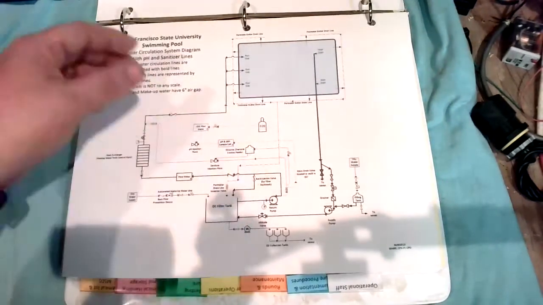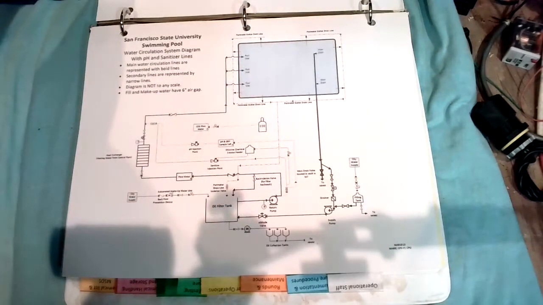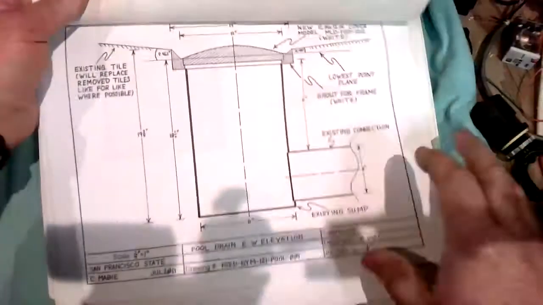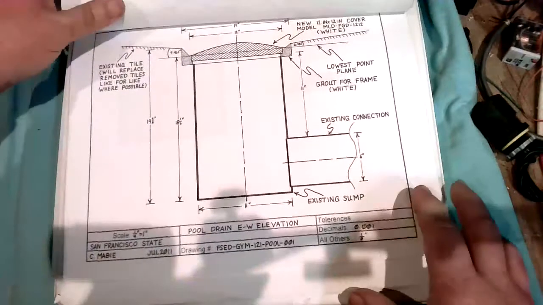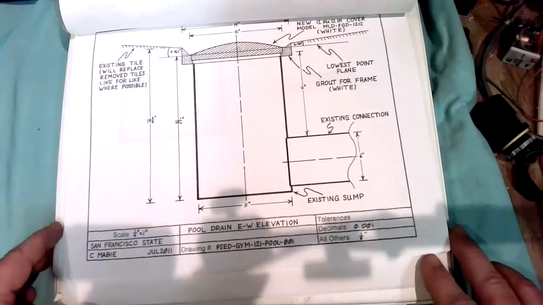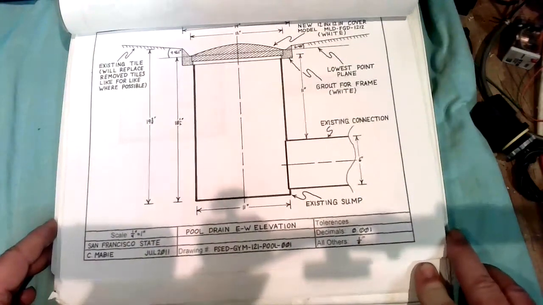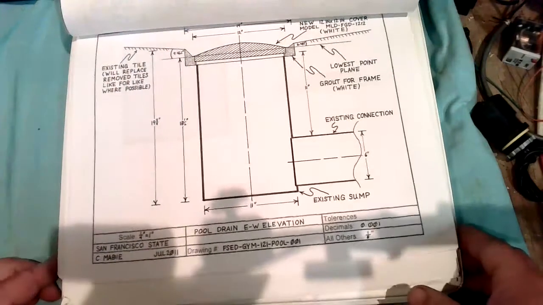This is part of the handbook for the technicians that had to work on the pool. The other drawing I did was for a retrograde for the covers, so the pool would stay in compliance with the law. And so this is an elevation.